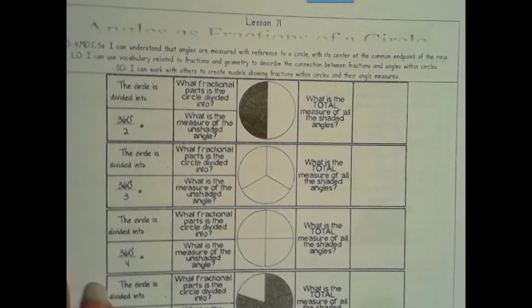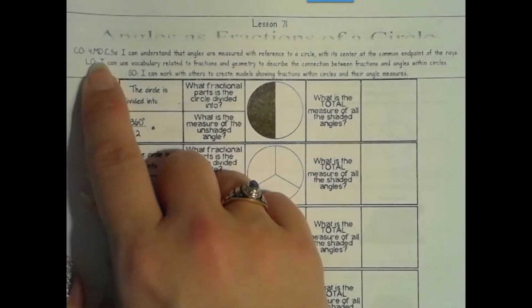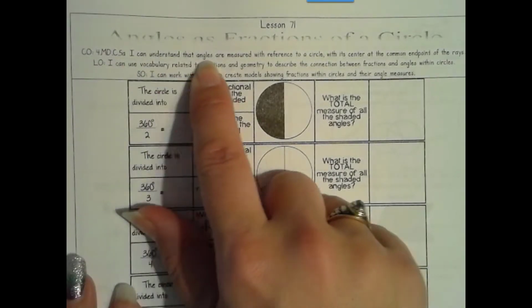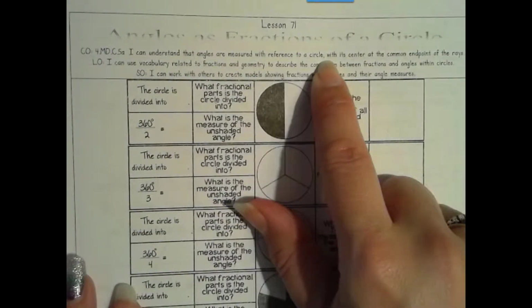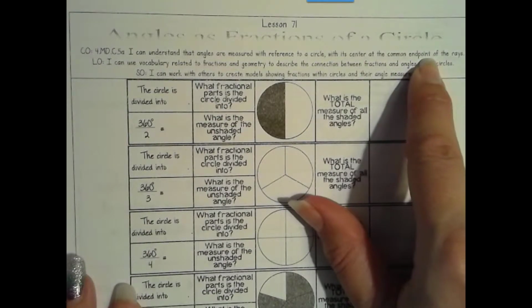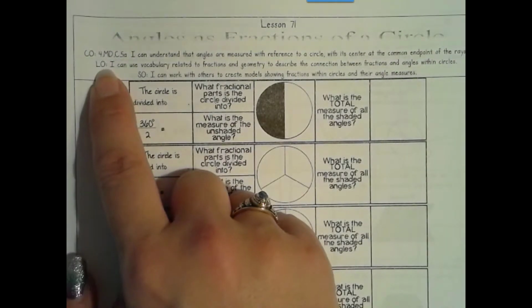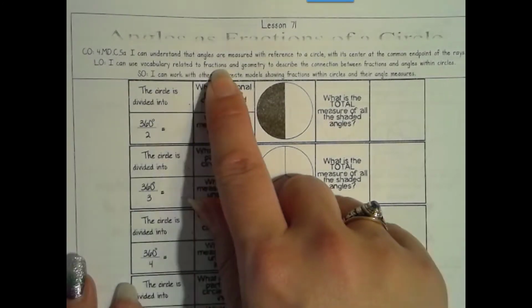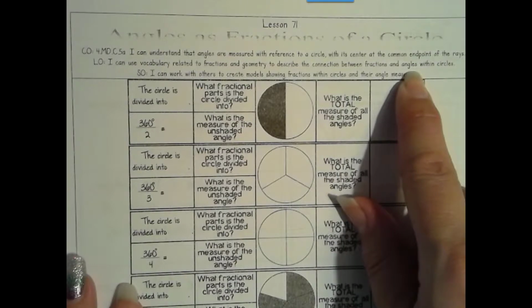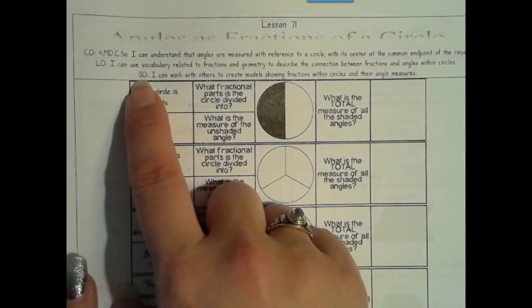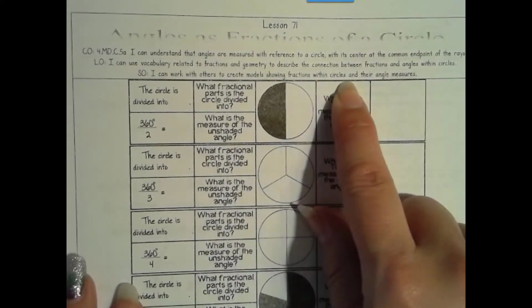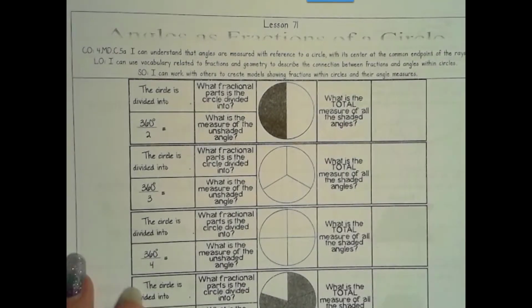Okay, our content objective for 4th grade MD measurement data C5A. I can understand that angles are measured with reference to a circle with its center at the common endpoint of the rays. Language objective, I can use vocabulary related to fractions and geometry to describe the connection between fractions and angles within circles. Social objective, I can work with others to create models showing fractions within circles and their angle measure.